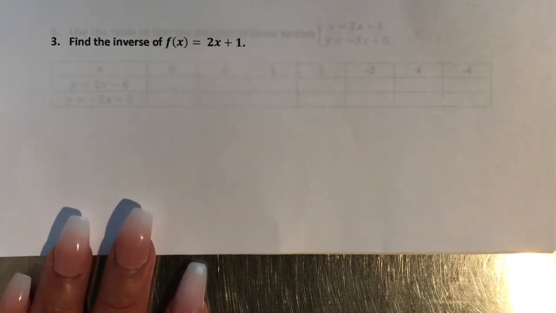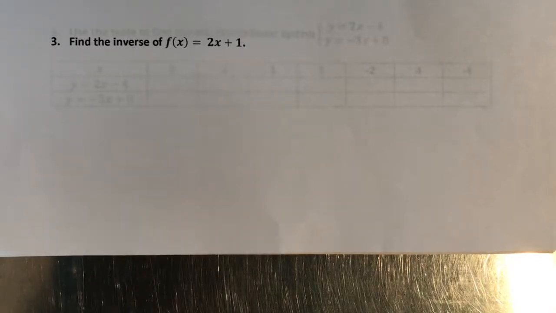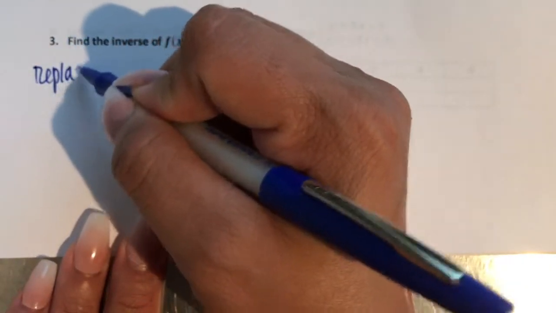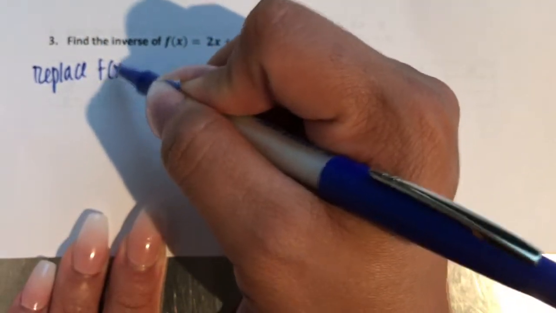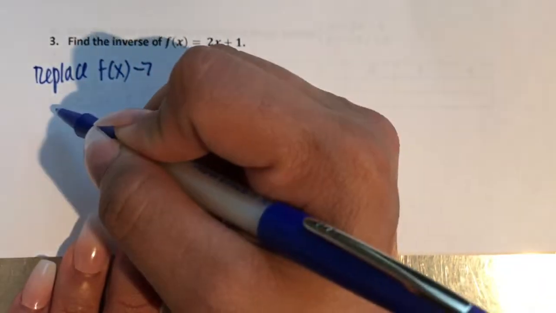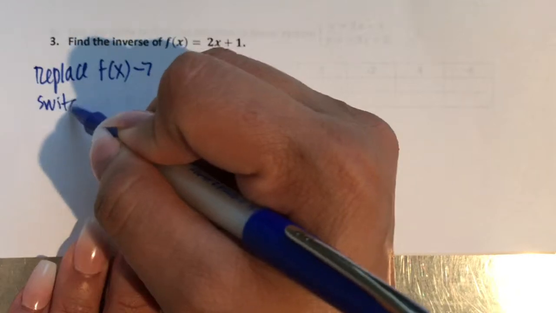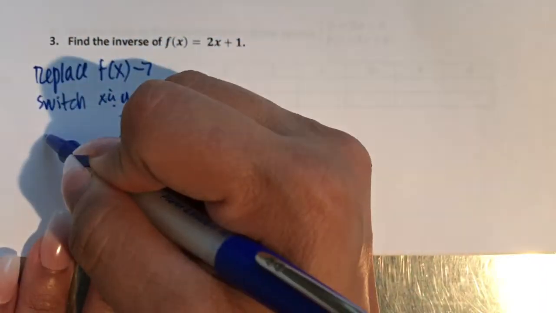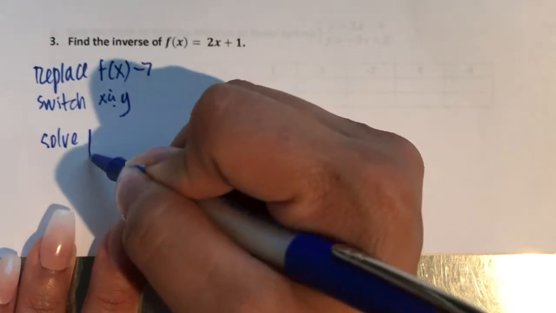Okay, so let's find the inverse of f of x equals 2x plus 1. First of all, we need to remember the steps. You're going to replace f of x with y. You're going to switch x and y. Going to solve for y.